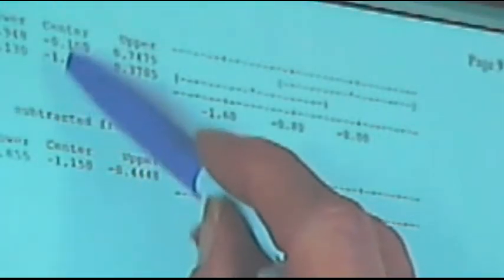Well, it starts down here at the bottom. It says, bone equals 1 subtracted from bone equal 2 and bone equal 3. So it's going to take those two differences really. And here's the confidence limits. And the center of the interval is the estimate, of course.